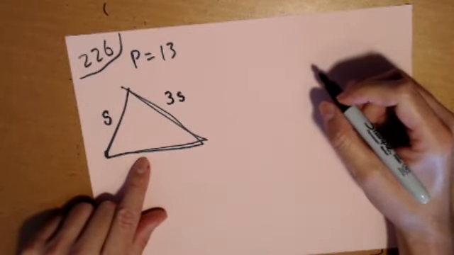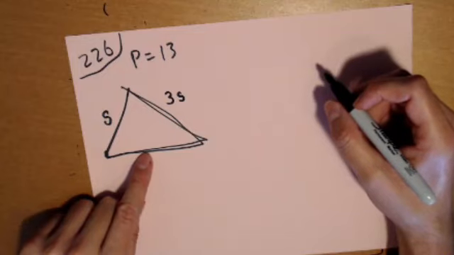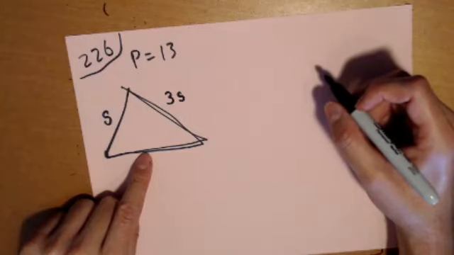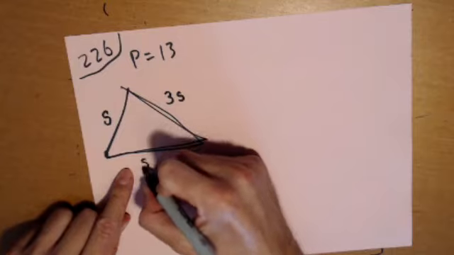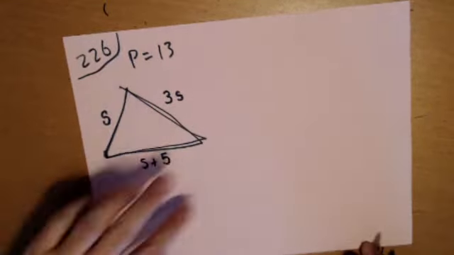The other side, the third side, is 5 feet more than the shortest, smallest side. 5 feet more. So reread it and make sure you're cool with this.